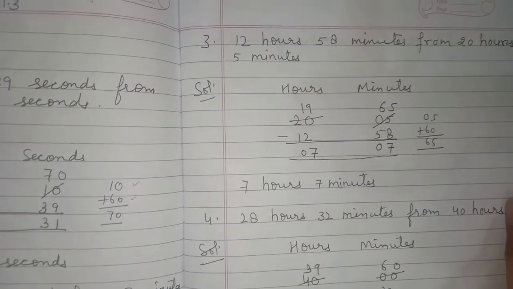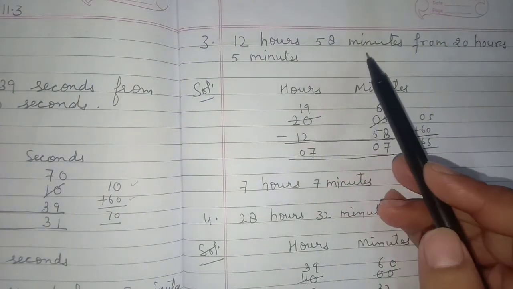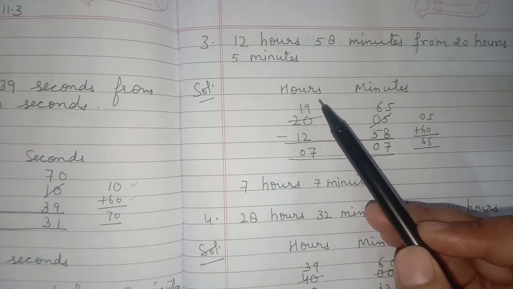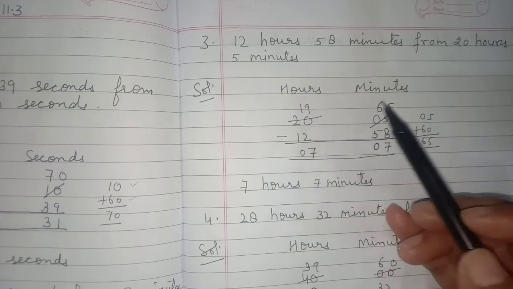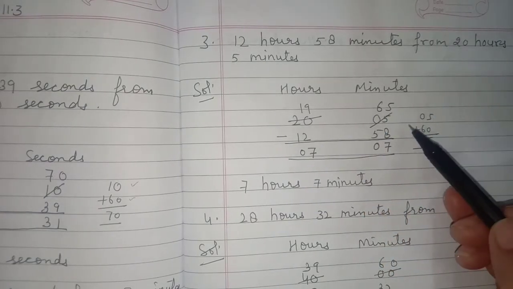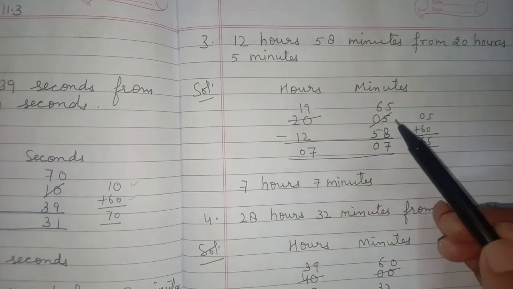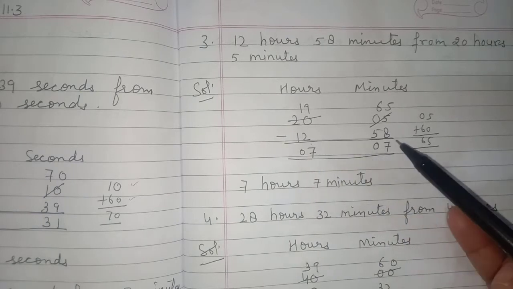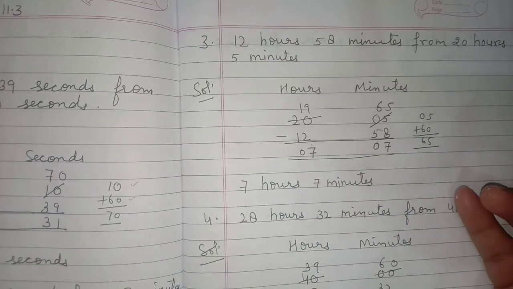Now number 3. 12 hours 58 minutes from 20 hours and 5 minutes. So we have to subtract hours and minutes. We will write the units on the top, and whatever comes after "from" we write on the top, that is 20 under the hours column and 5 under the minutes column. Then we have to subtract 12 hours and 58 minutes from it, and the subtraction is the same.